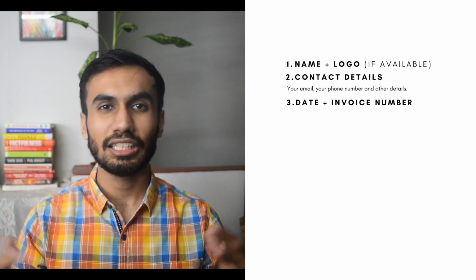Then after your contact information, you need to add the date and invoice number, because putting your date and invoice number on your invoice makes things easy for you as well as for your client. It just makes your work easy because the invoice number and date make that particular invoice unique from other invoices.